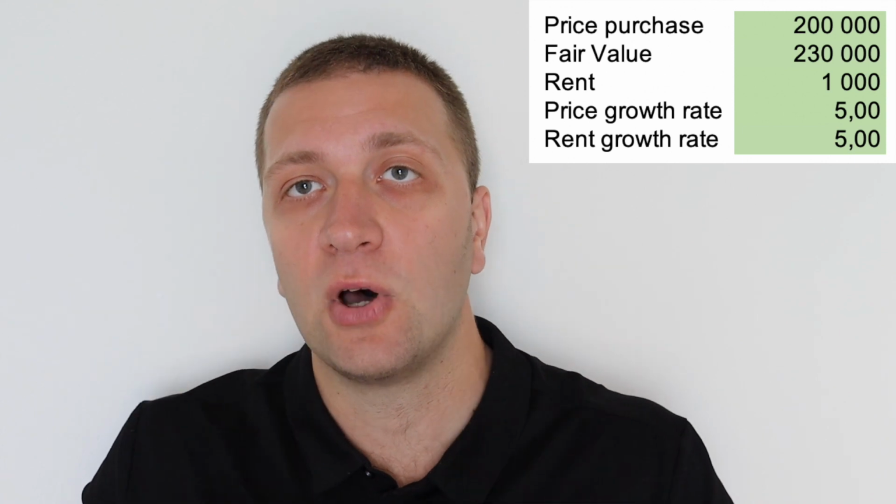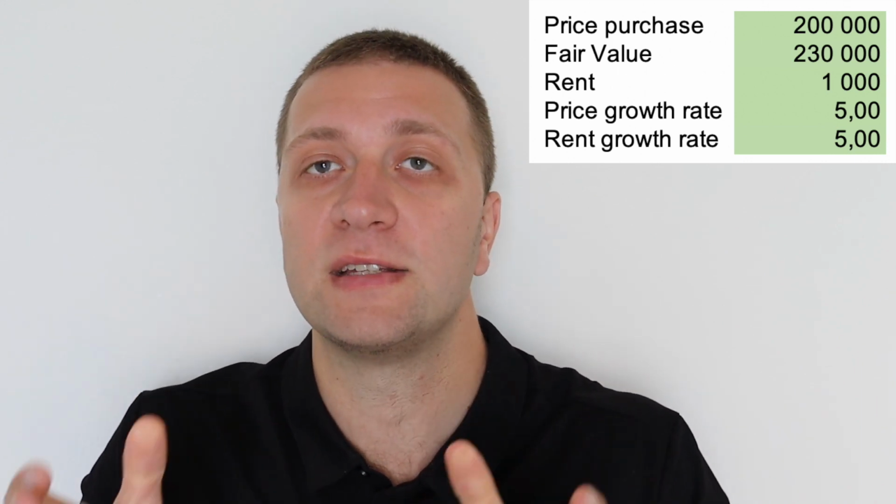Let's say that you know this region very well and you know that the average price increase of this property is around 5% per year. So it's very hard to project into the future. So the best thing that we can come up with is a rough estimate. So again, it's very important to know the area where you are buying the property. And the last thing is the rate of the rent increase. So again, let's say it's around 5%.